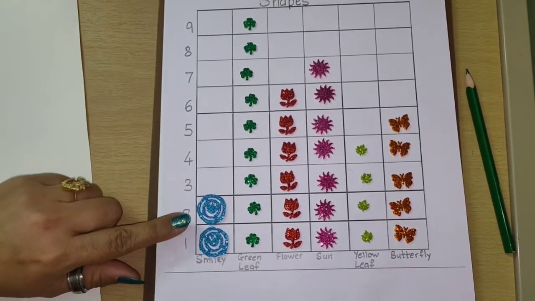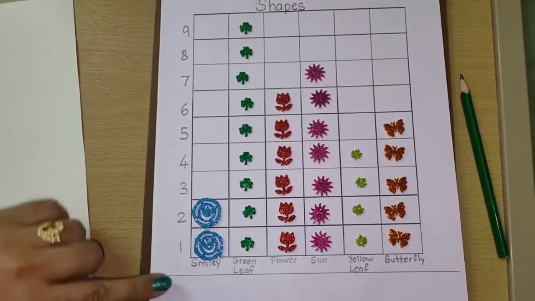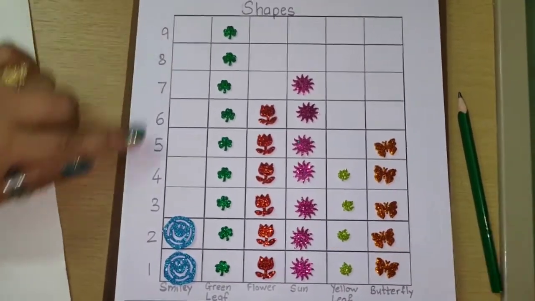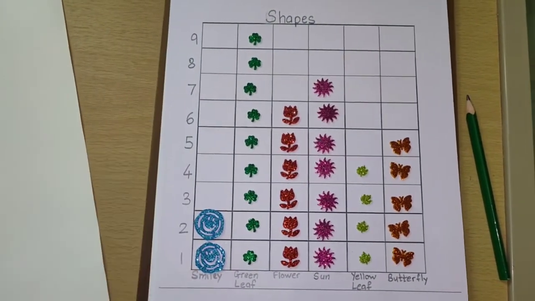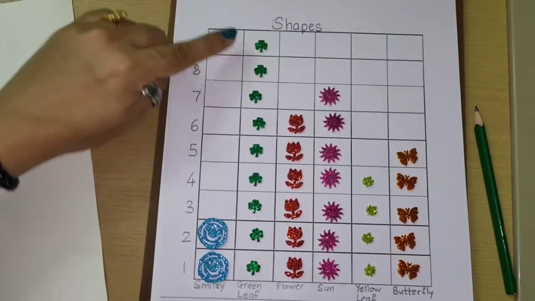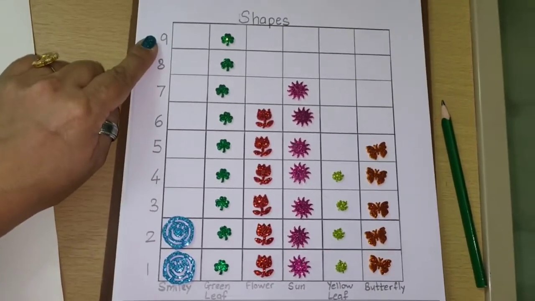Yes, very good. That's a smiley. Why? Because there are only 2 smileys. These numbers that we have written are our data. This tells us how many we have of each. Right? And the most we have is, yes, the green leaf, because it is till 9 numbers. So that is the most.